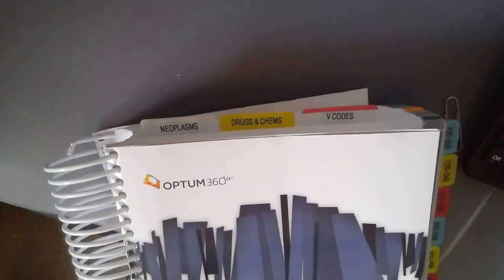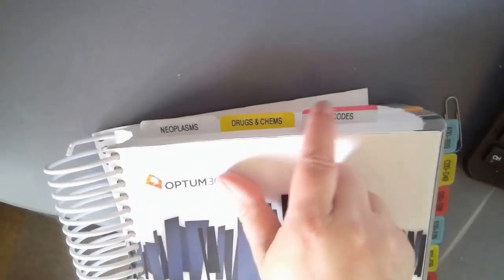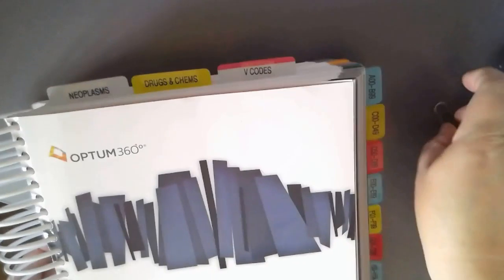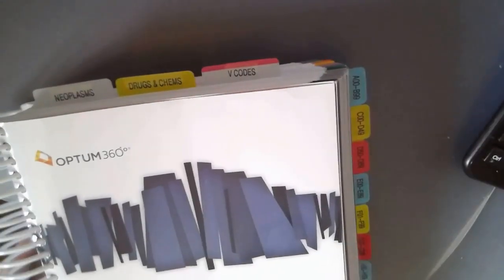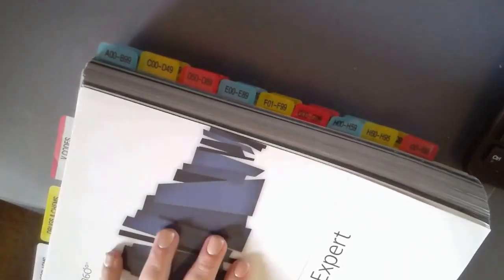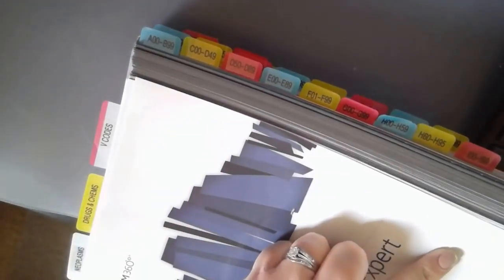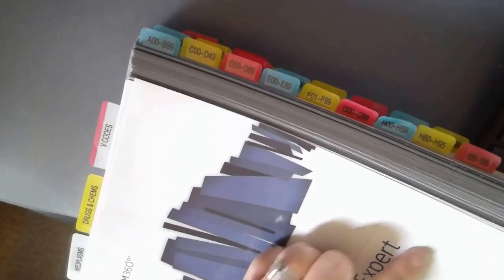You can see that I have my manual all tabbed out along the top, as well as paper clips falling out everywhere here, as well as along the sides to make it easier for myself to find codes after I find them in the index. I have a whole other video on how I tab out my manuals floating around somewhere on YouTube, so you can look for that if you like.